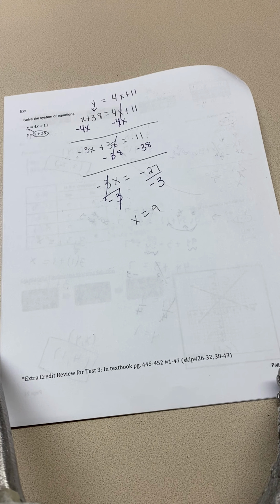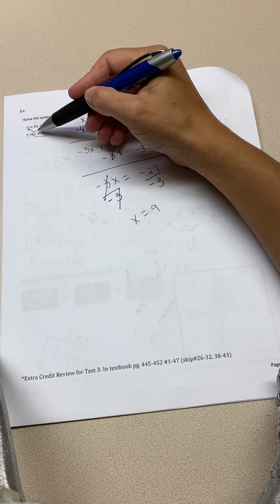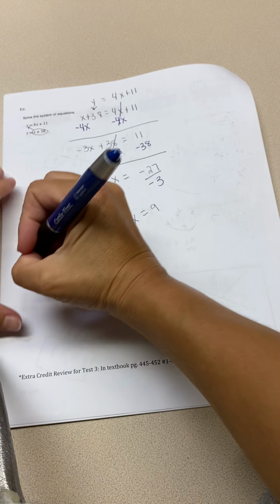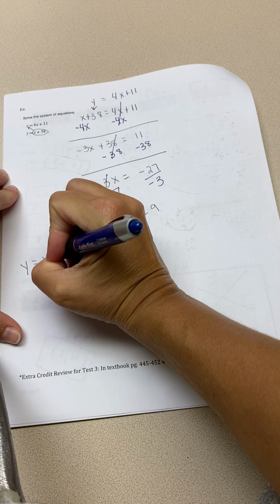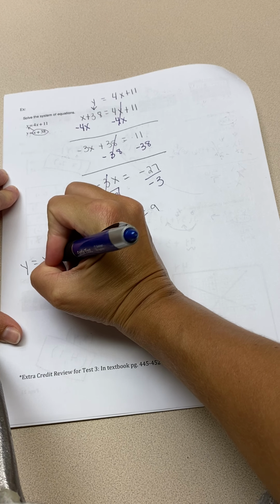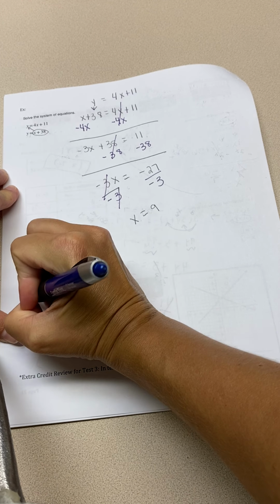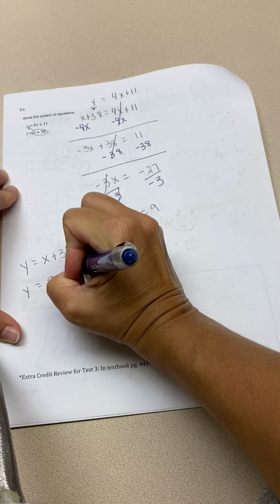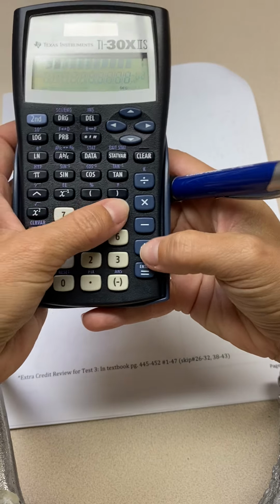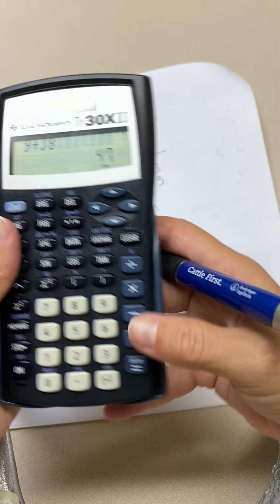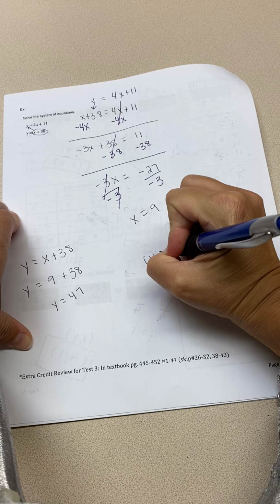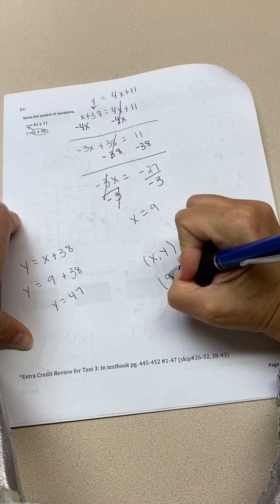We're halfway done. We got the x value. Now all we need is the y value. So I can plug in x equals 9 to either one. Doesn't matter. Second one looks easier. So let's use y equals x plus 38. Instead of x, we know x is 9. So we know y equals 9 plus 38. In our calculator, 9 plus 38 is 47. So y equals 47.